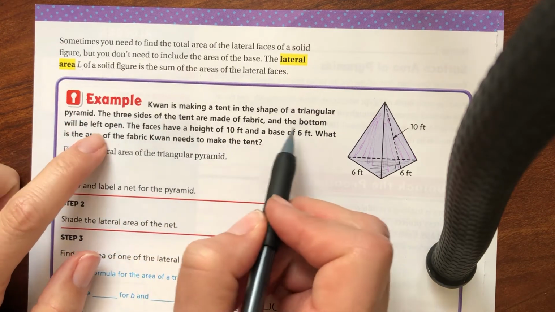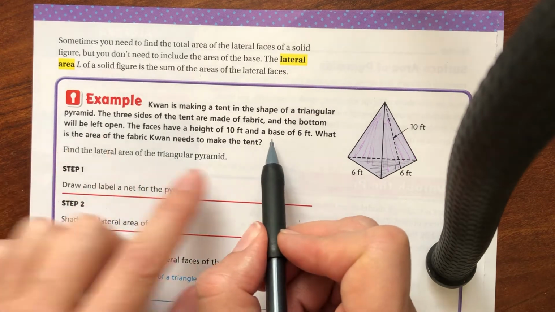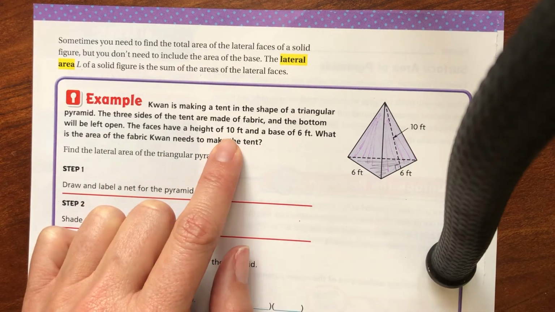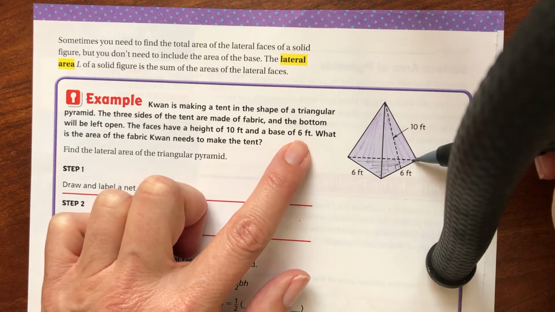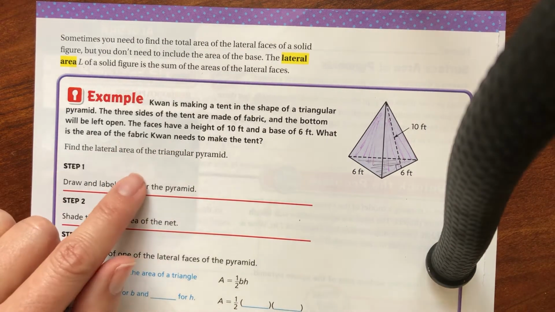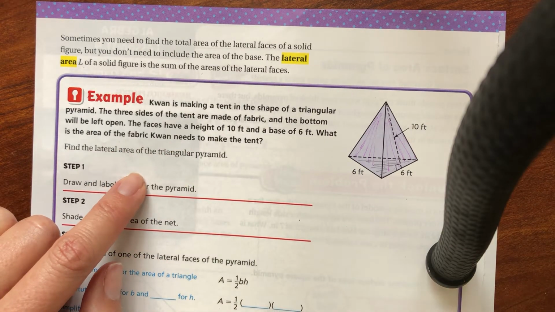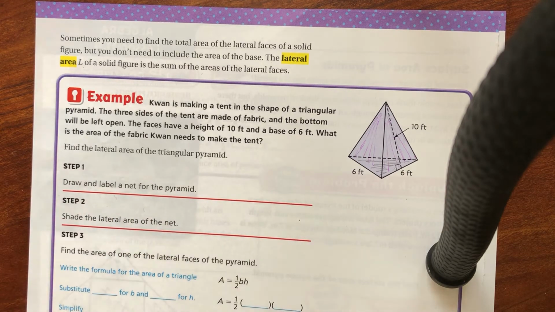The 3 sides of the tent are made of fabric and the bottom will be left open. The faces have a height of 10 feet, this right here, and a base of 6 feet. What is the area of the fabric Quan needs to make this tent? All right, so find the lateral area of the triangular pyramid, draw and label a net.